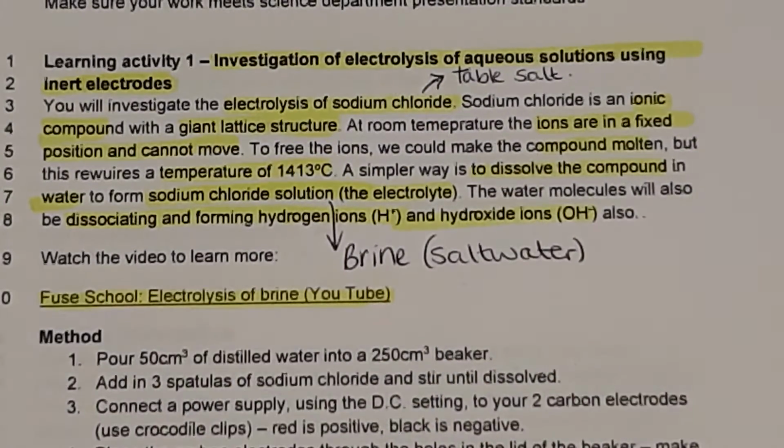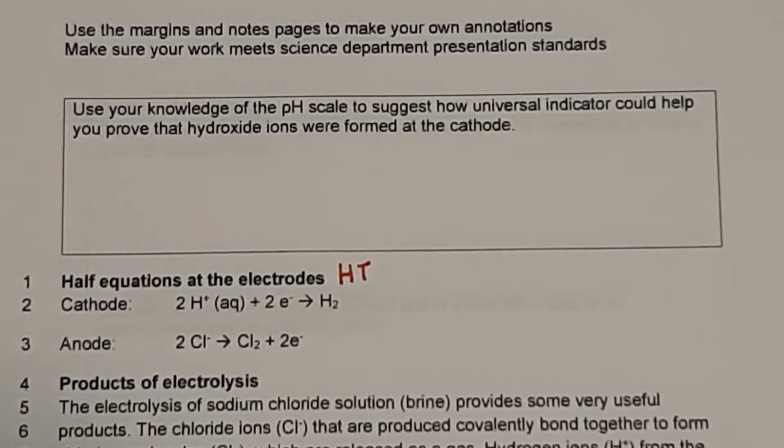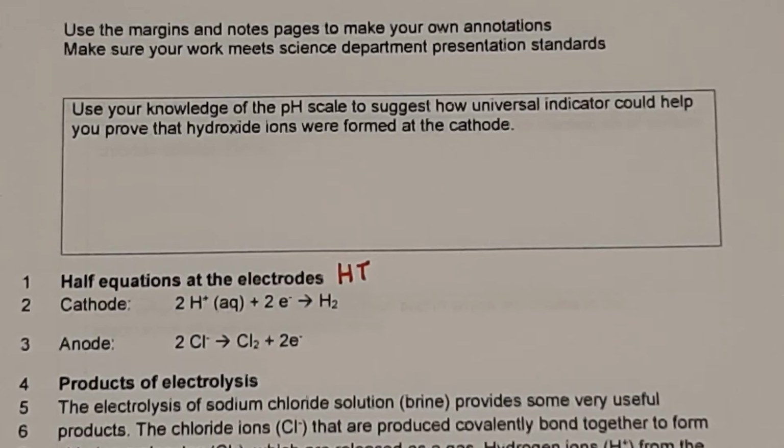Now there's a video about this, which I'd like you to go and watch to learn more. We won't be doing the practical, but you will learn more about this process. So pause the video whilst you go and watch the YouTube video, please. Okay, so I hope you have a better understanding of how that process works in the electrolysis of brine.